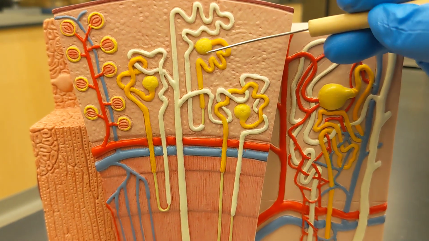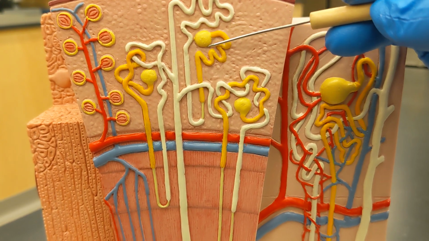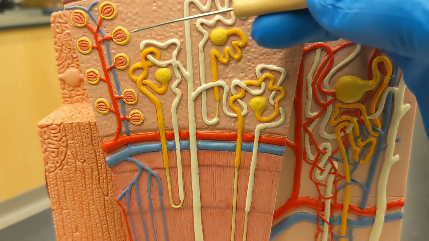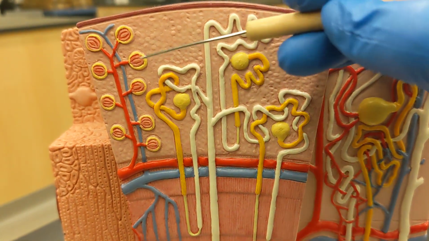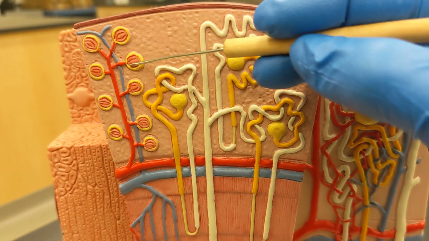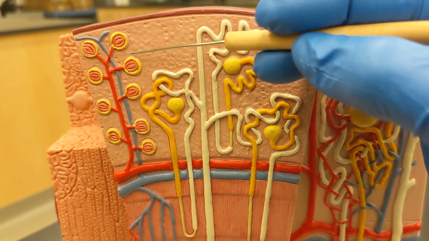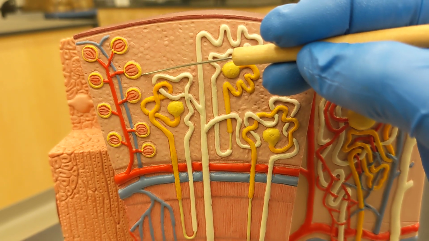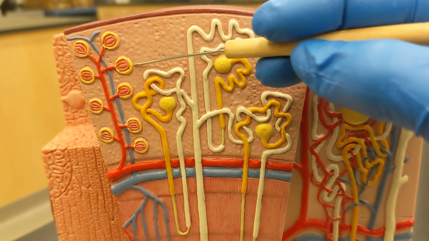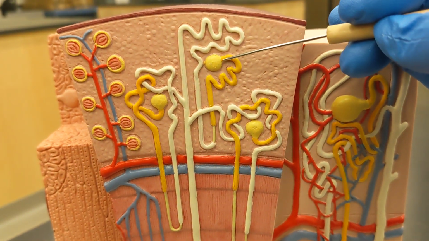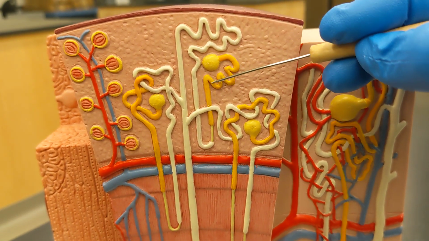The first thing we see here is Bowman's capsule, or the glomerular capsule. If we were to take a section through that, we would see over here this yellow sphere. There is a capillary bed called the glomerulus inside, surrounded by Bowman's capsule, or the glomerular capsule. This is where filtrate is formed, and ultimately the filtrate from Bowman's capsule is going to flow through this first squiggly portion right here.